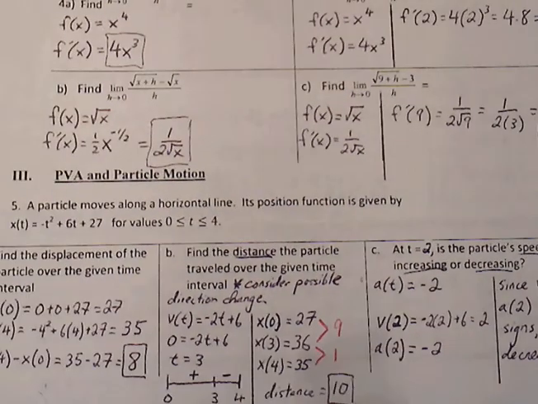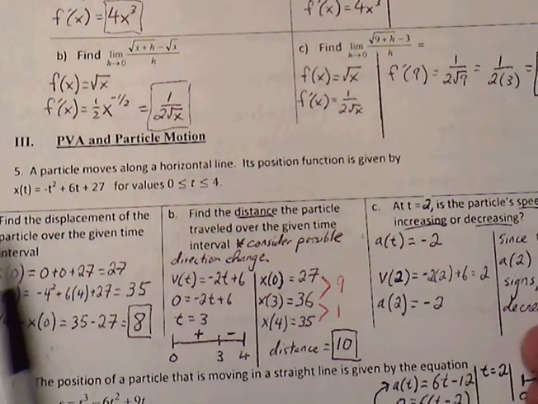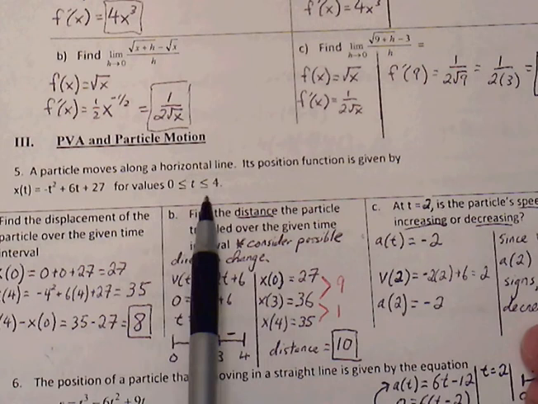Okay, next section: position, velocity, acceleration, and particle motion. So let's look at some problems dealing with that. A particle moves along a horizontal line. Its position is given by x of t for values between 0 and 4.